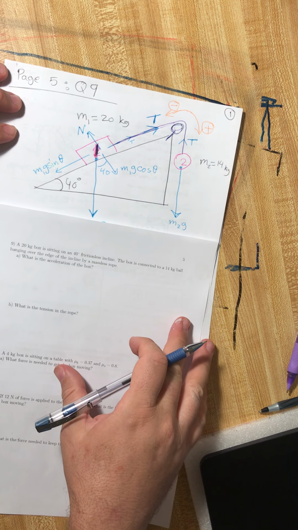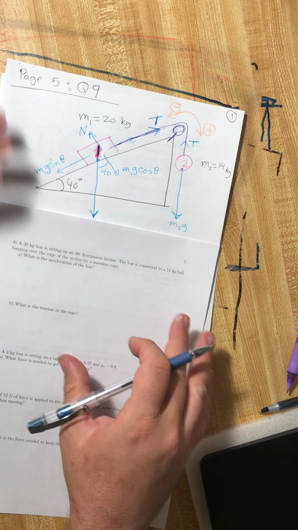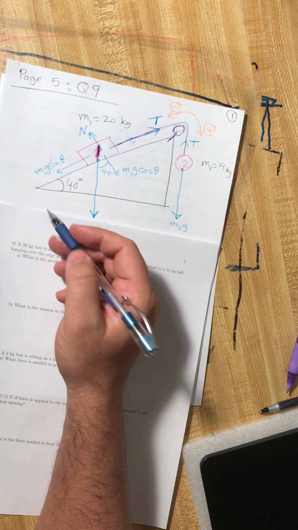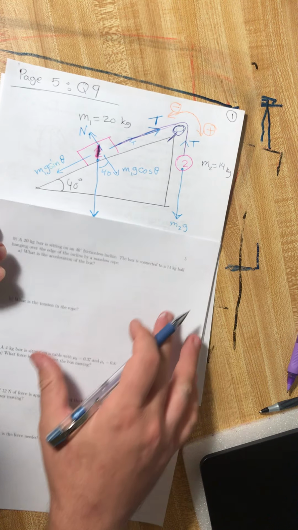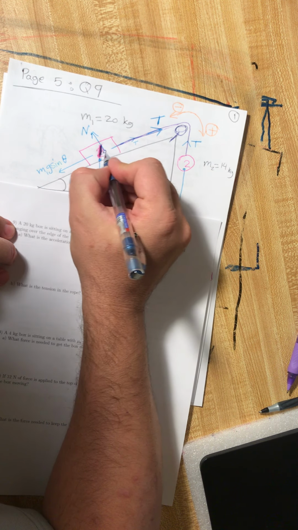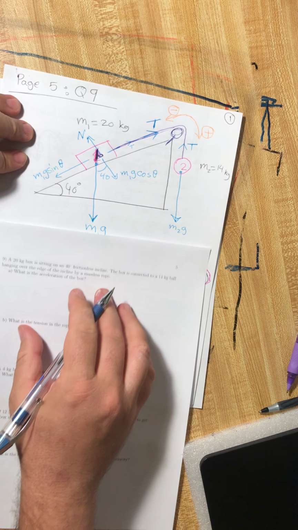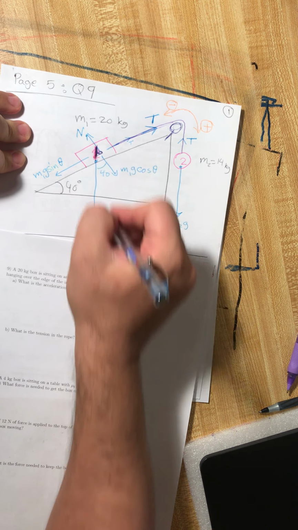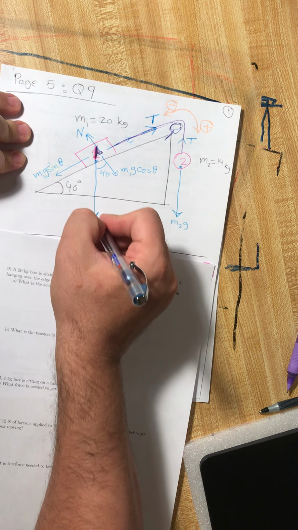Okay, I think we have a question the same as this one, but without any angles. Okay, let us look at the free body diagram. The forces acting on the box: we have the weight, which is M1 multiplied by G. It is downward.